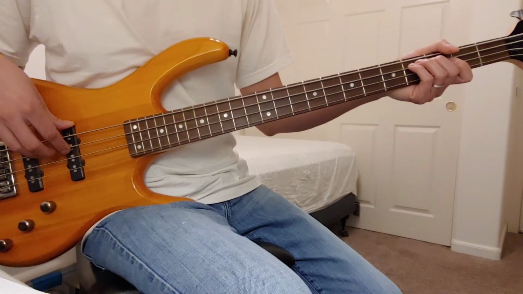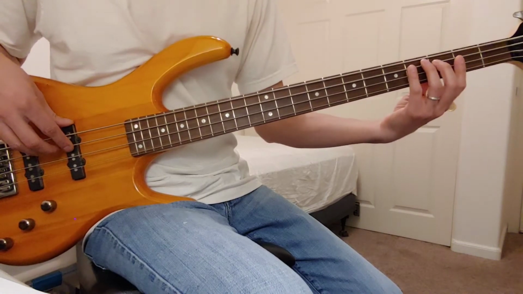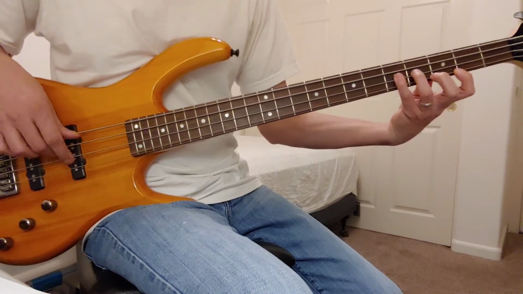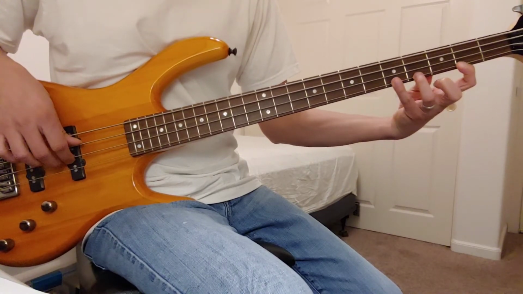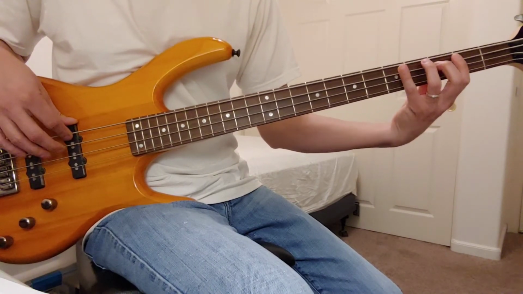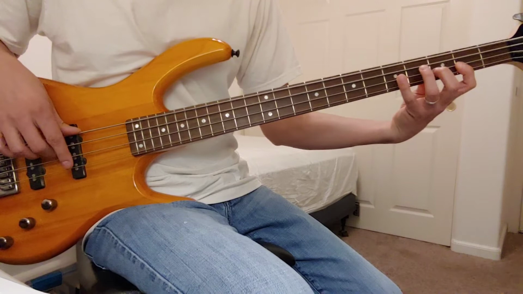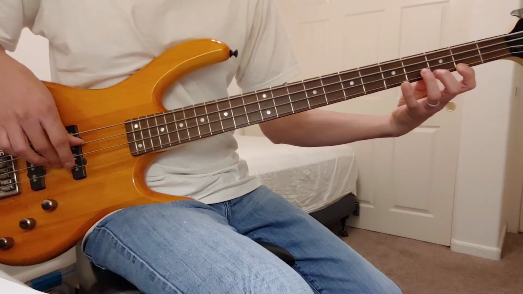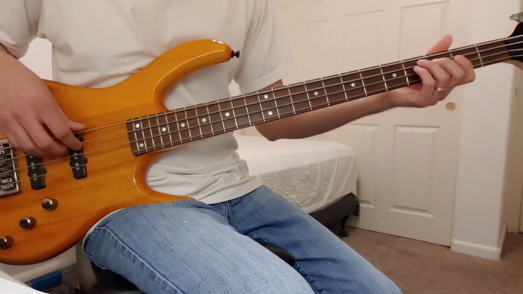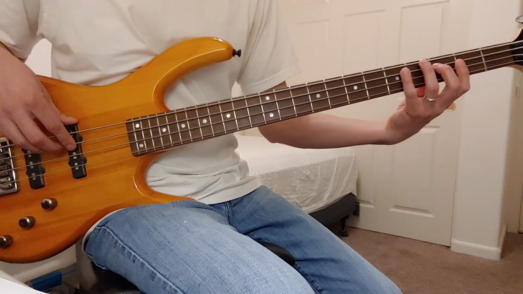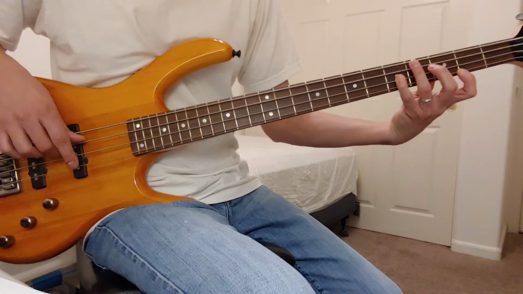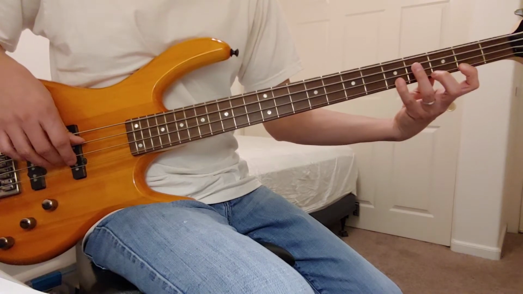Now C Lydian: 1, 2, 3, and then a sharp 4, 5, 6, 7, octave. Now C Mixolydian: 1, 2, 3, 4, 5, 6, and then a flat 7, and then the octave. So the 4th and the 7th vary. If I remove the 4th and the 7th, I'll play the 1, 2, 3, 5, 6, octave.